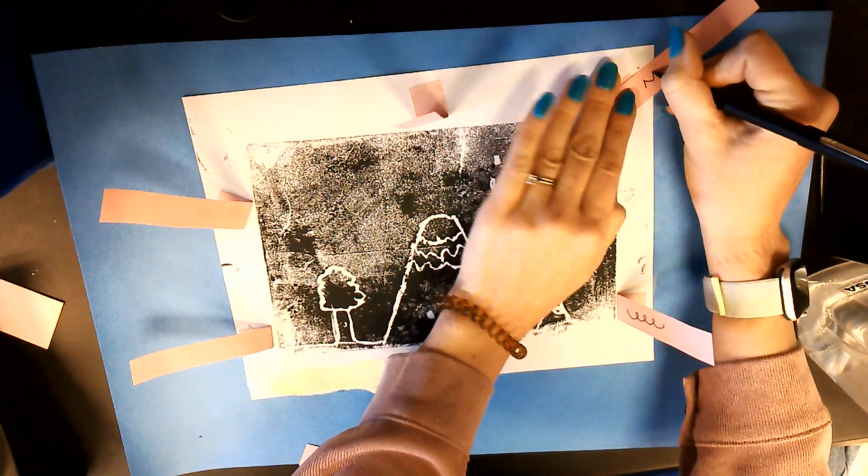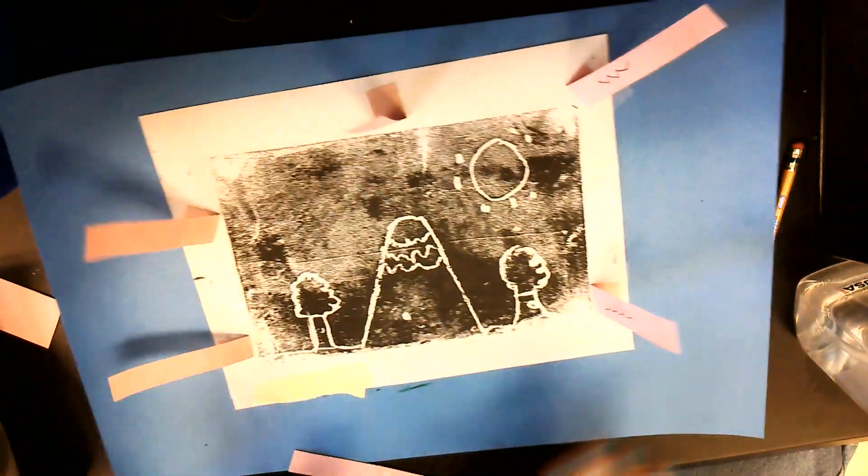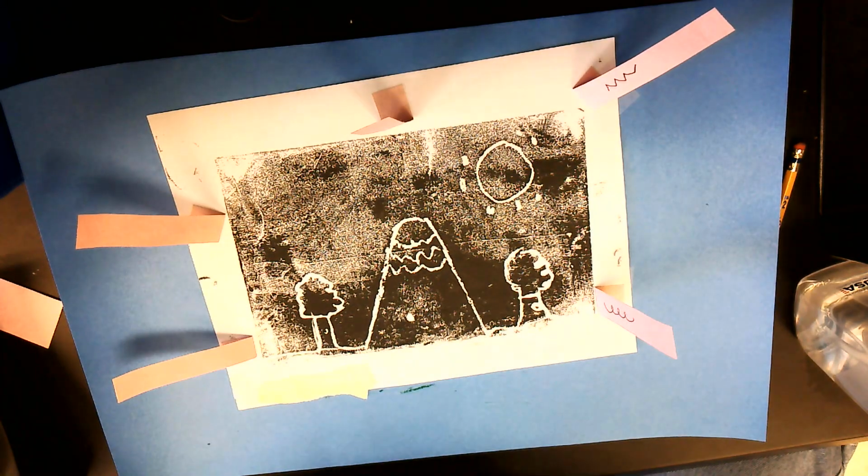Maybe like a zigzag. Just make it however you want. Make it really nice and wonderful. All right.